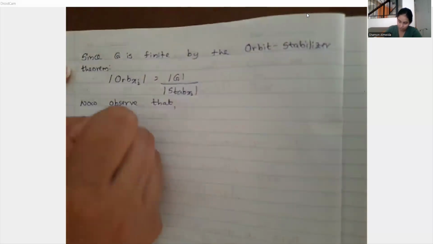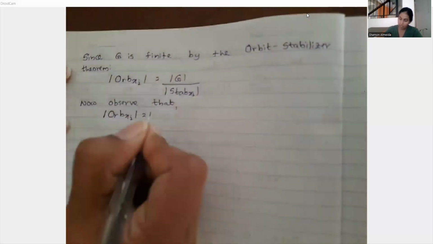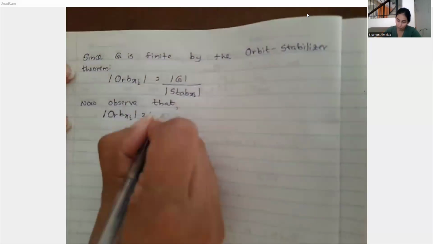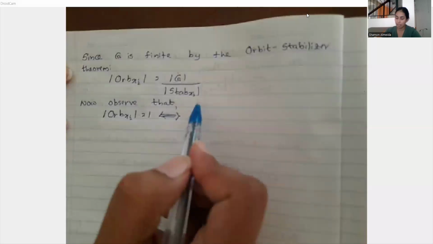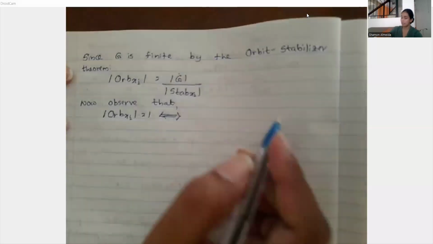If the number of elements in orbit of xi is equal to 1, then this is if and only if, because from the orbit stabilizer theorem, the number of elements here is equal to the number of elements of G divided by the number of elements of the corresponding stabilizer.